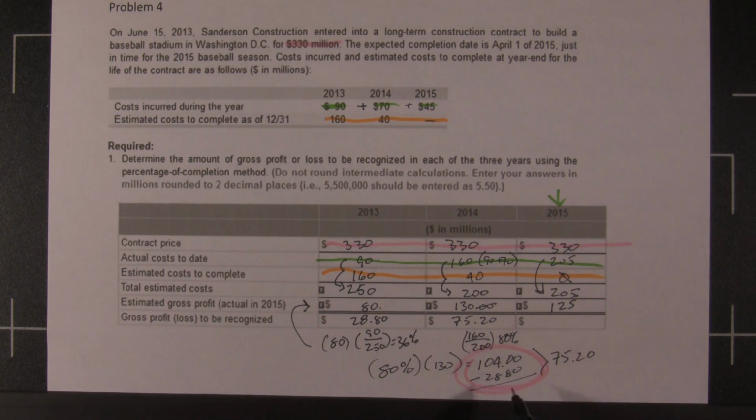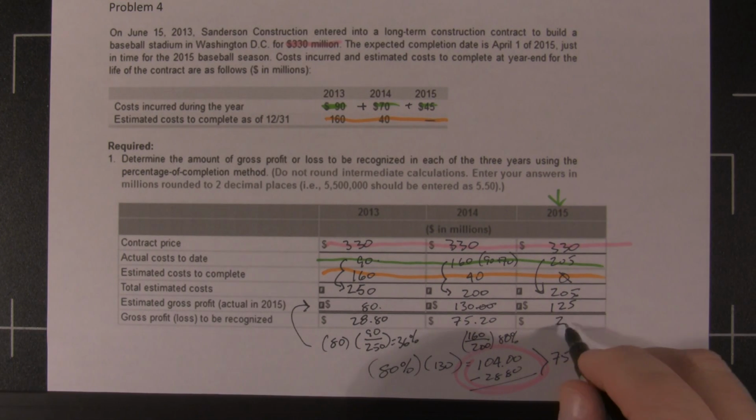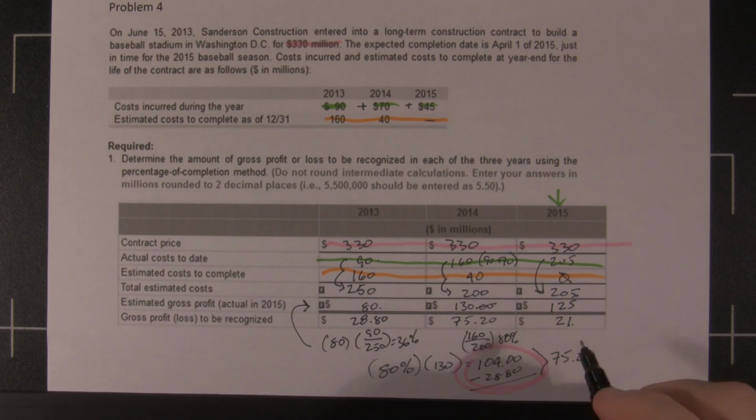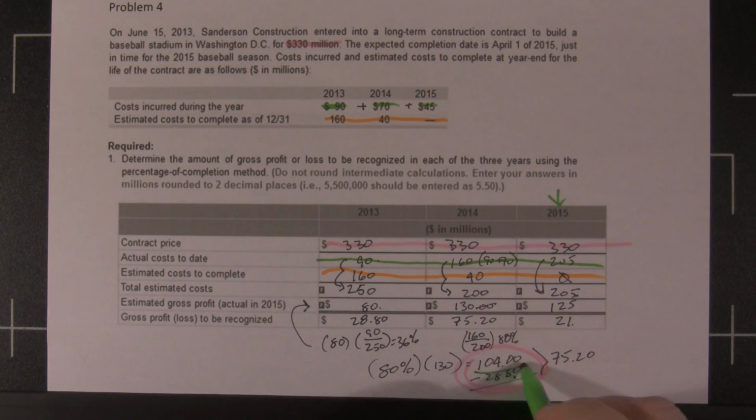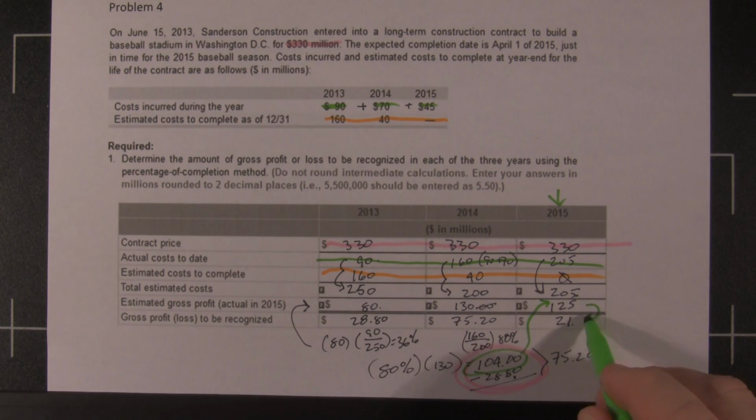So we have to subtract that, and we come up with 21. So we subtract the 75.20 from last year and the 28.80 from the year before, to give us the 21. So we have to make sure we take both. Now, to be honest with you, I would cheat. Last year we had 104. I would subtract that from 125 and be done with it. Either way, same answer. You're good to go.